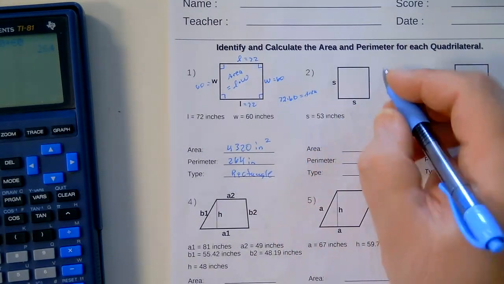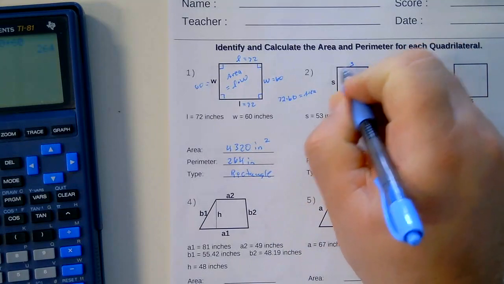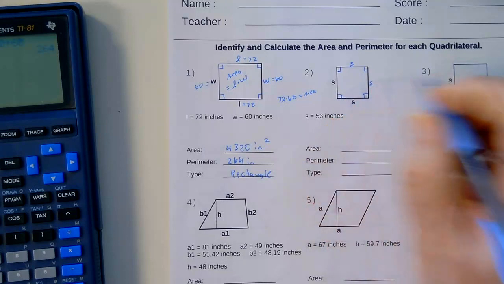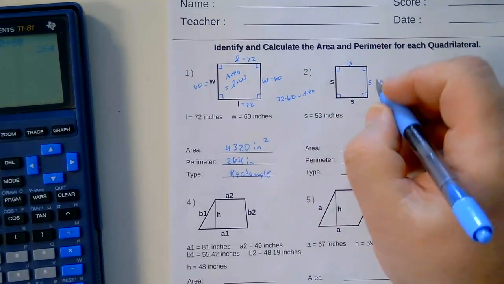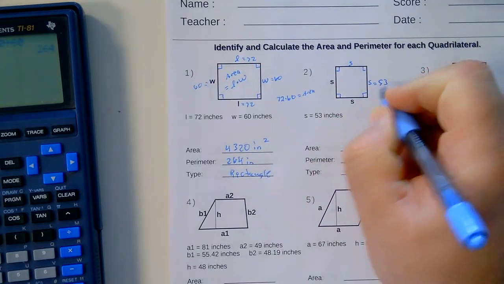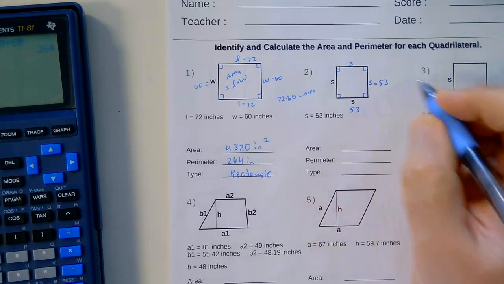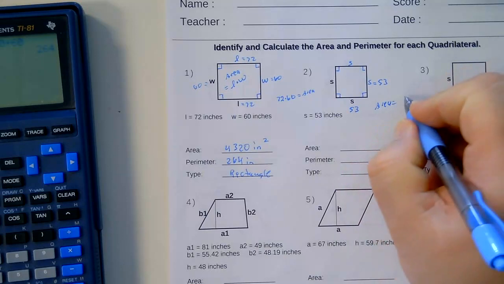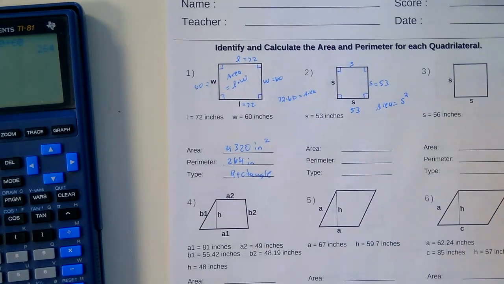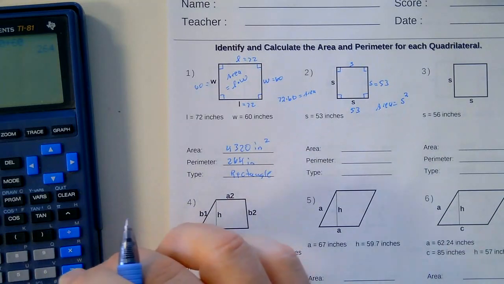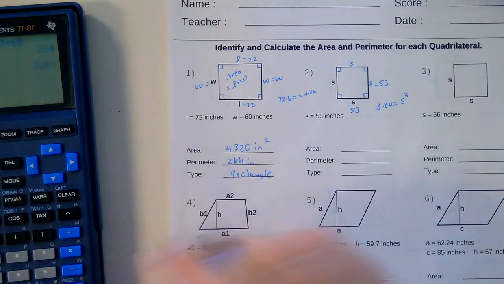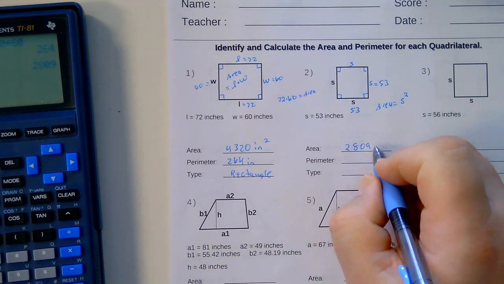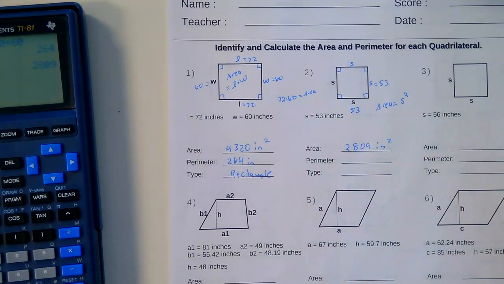Number 2, this looks like a definite square. However, the angles are not labeled, so we're going to put those in there. All right angles. All sides are the same. They're all 53 each. So the area here is side squared. On my calculator, I'm just going to go 53 and square that, and I get 2,809. And then it'll be in inches squared as well.